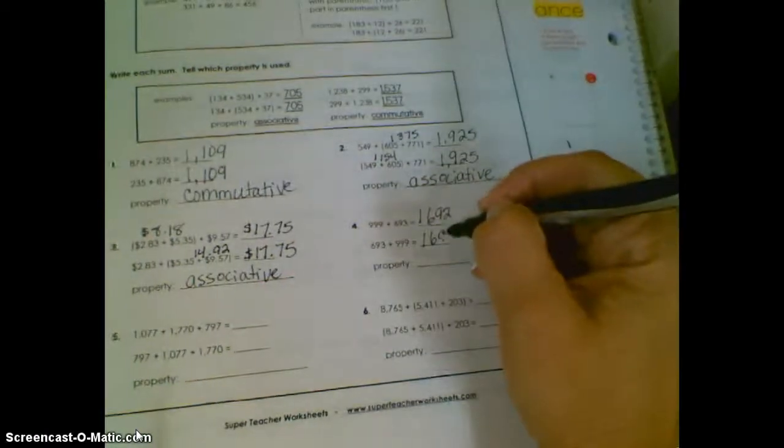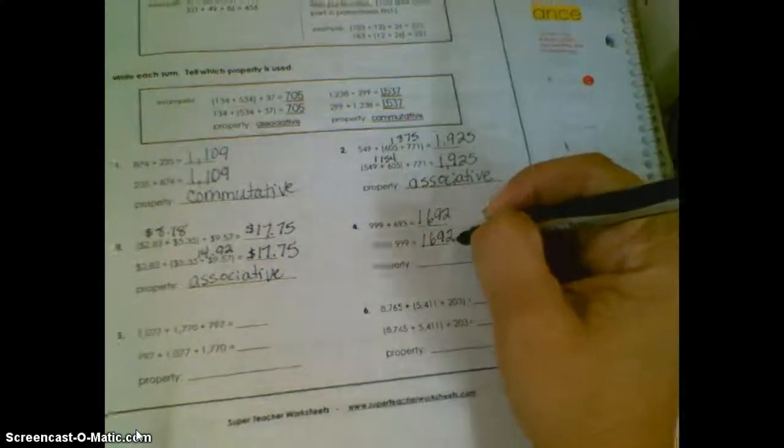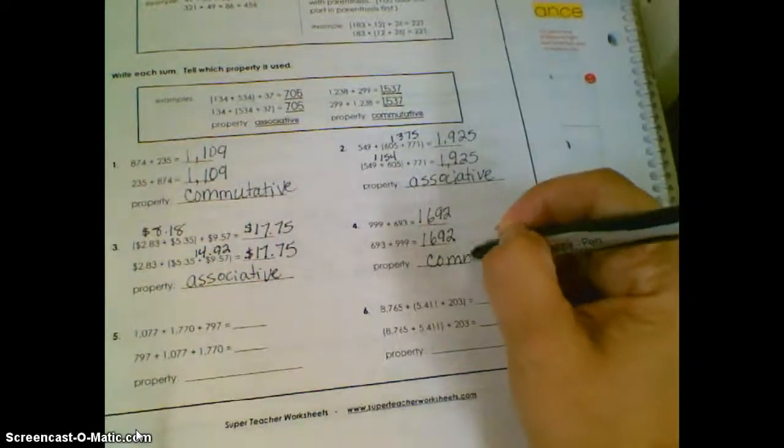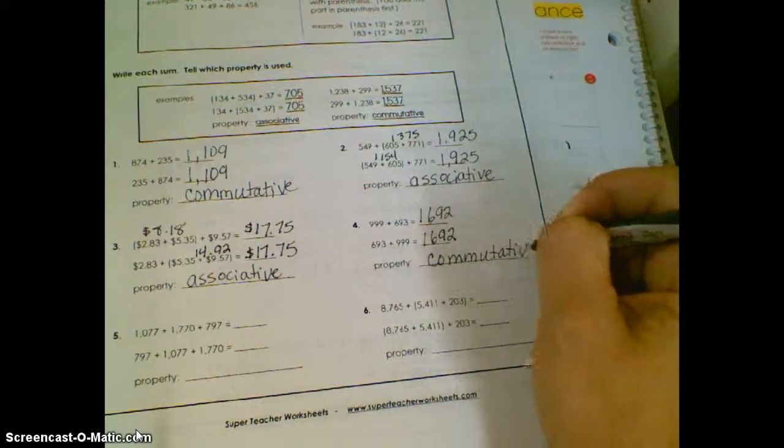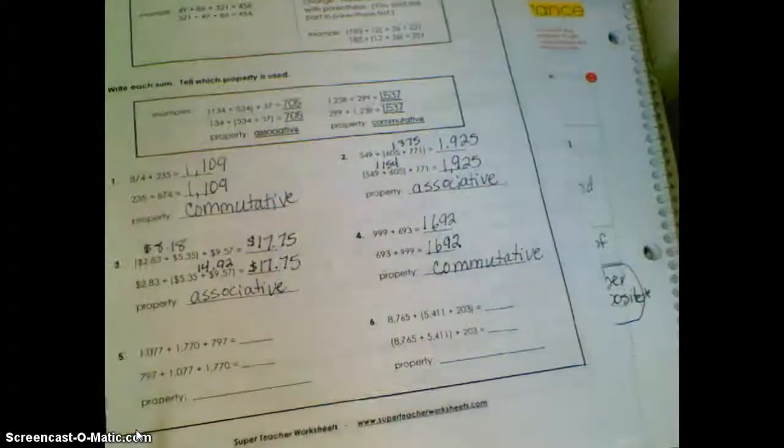Moving across, no dollar signs this time to worry about. We just add straight across, 1,692, and now they mixed them up a little bit. 1,692 is still our total, but our property now is the commutative, because things are moving around. Remember, this only works for addition and multiplication. It won't work for subtraction or division.